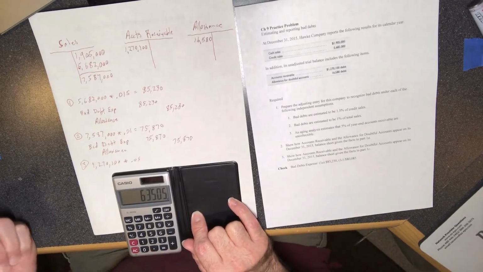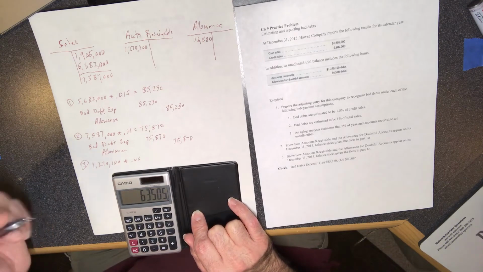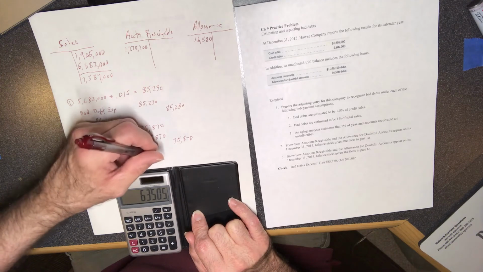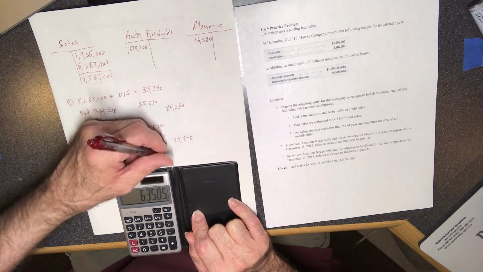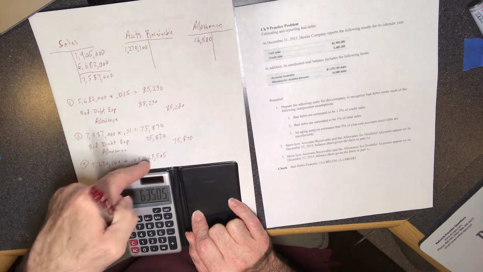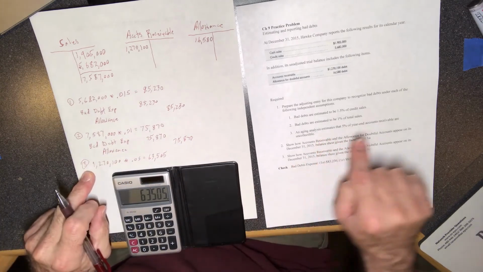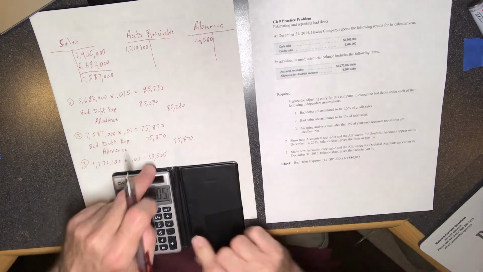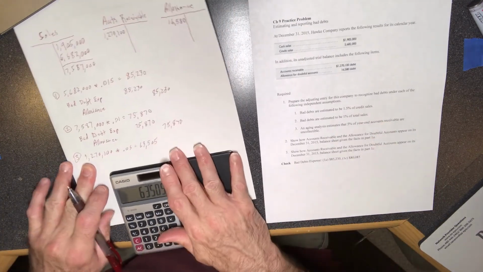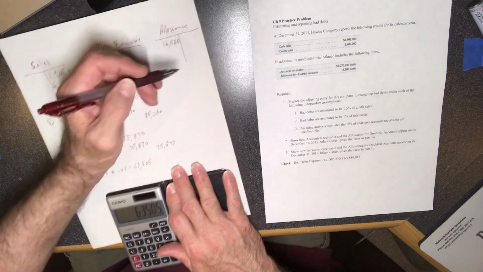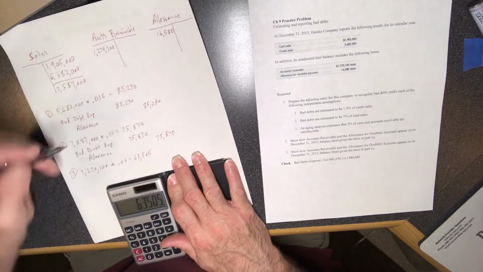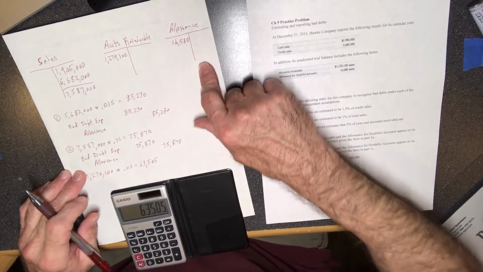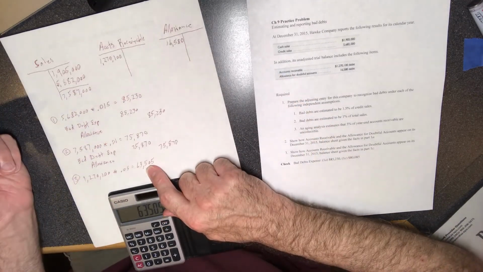That gives me 63,505. Here you have to step back and say to yourself, wait a minute, this is not going to be my journal entry. Why? Because it is accounts receivable. The others were based on sales. This is accounts receivable. So the 63,505 is supposed to be my ending balance on the allowance account, and it's supposed to be a credit balance because everything that I've done has gone to the allowance account. So my ending balance should be 63,505.